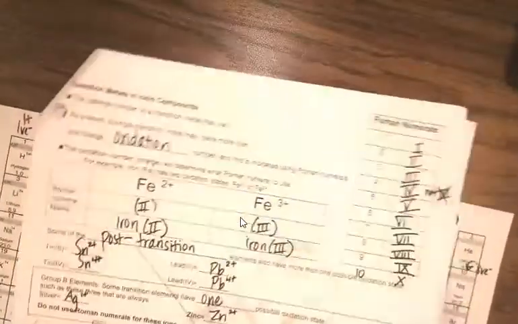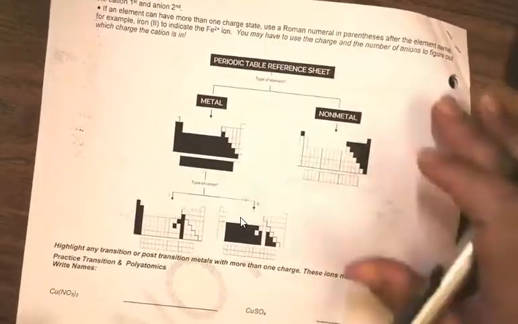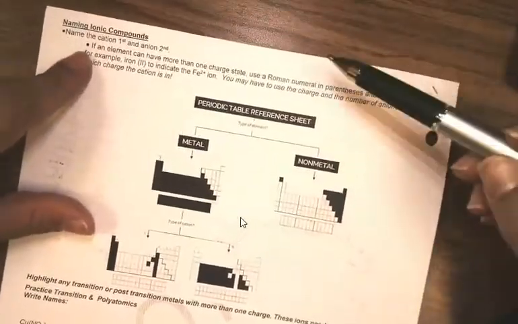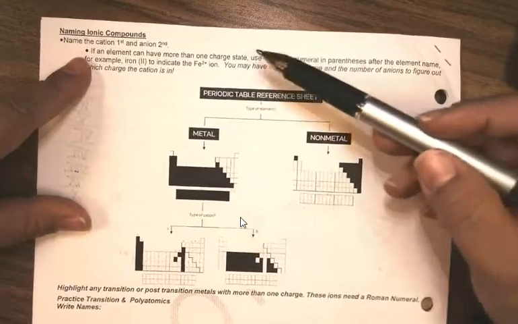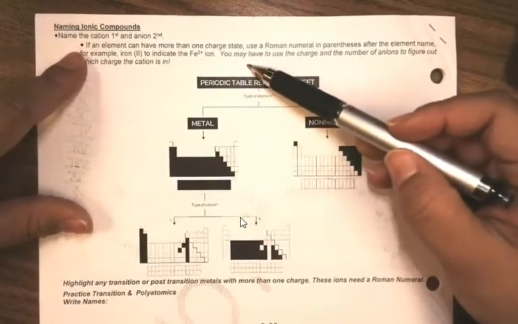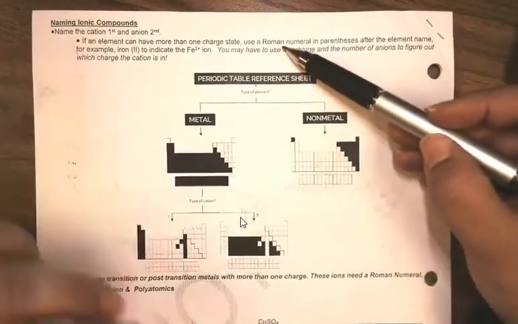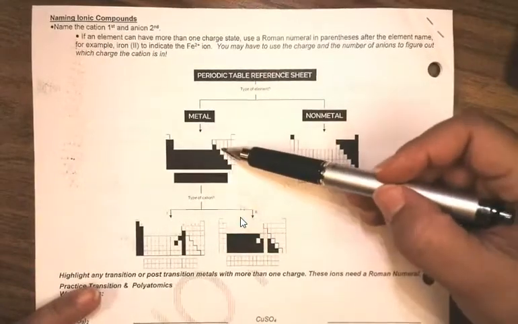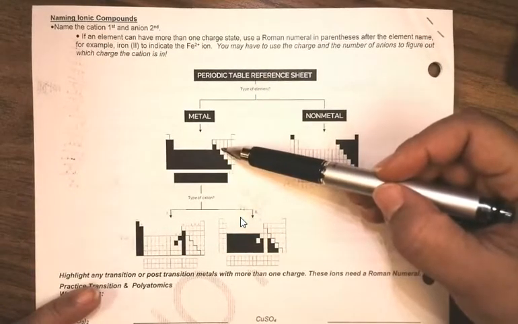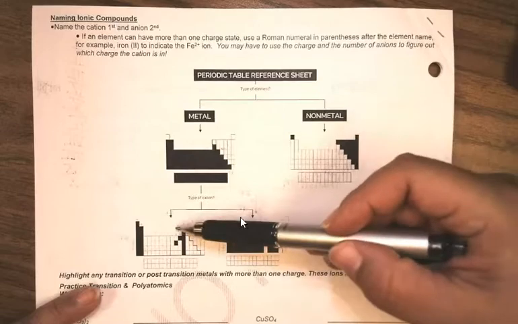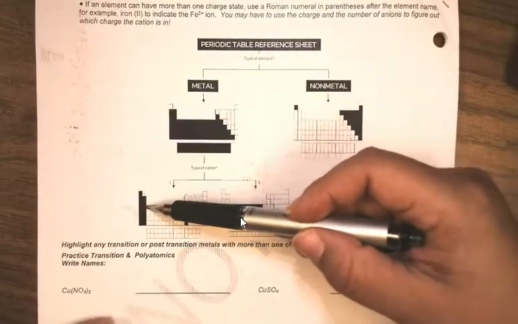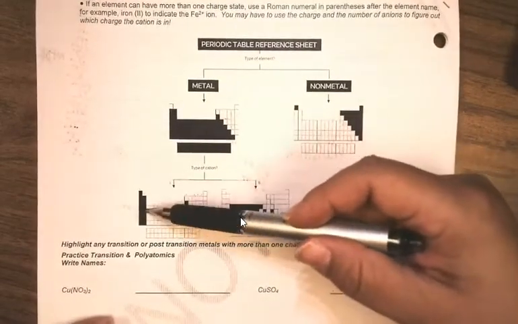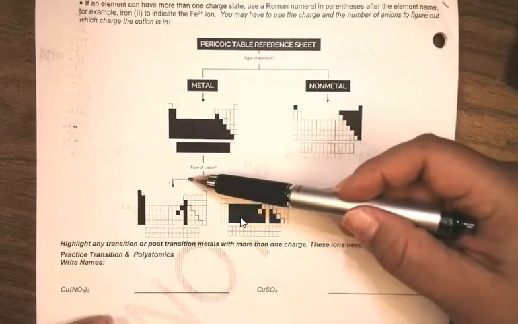All right, now we're going to look at putting this all together. You're going to name the cation first, the anion second. If an element has more than one charge state, you're going to use Roman numerals. So let's think about this. If it's a metal, I have to make sure I look at, does it have more than one charge? If it doesn't have more than one charge, no Roman numerals.